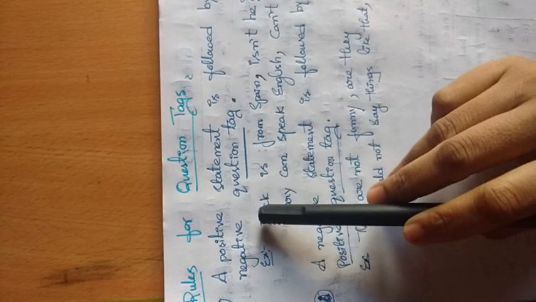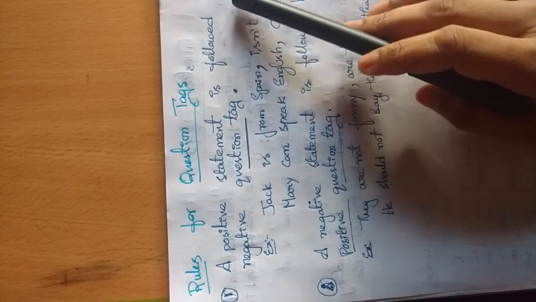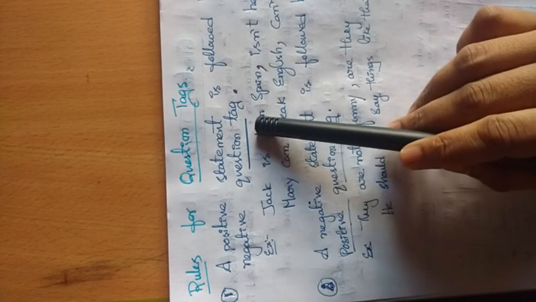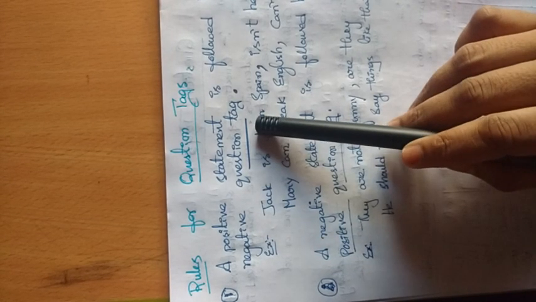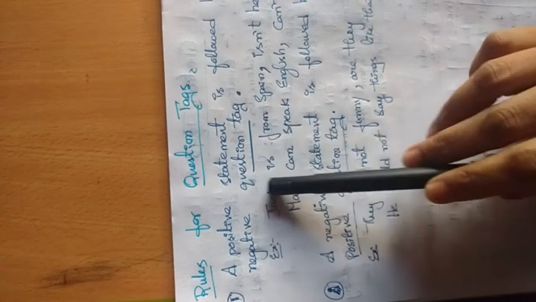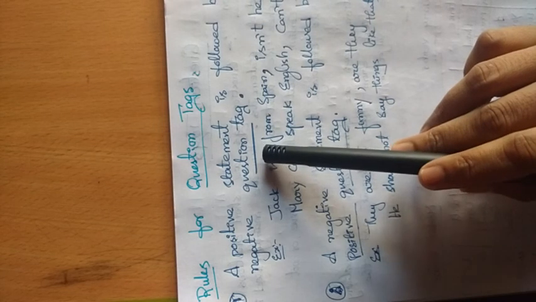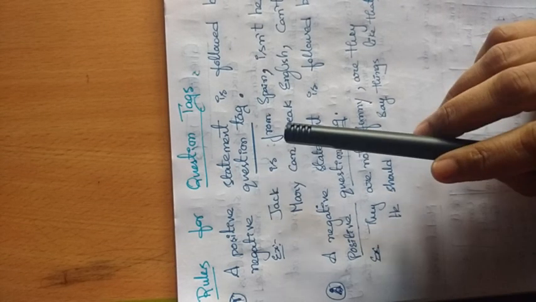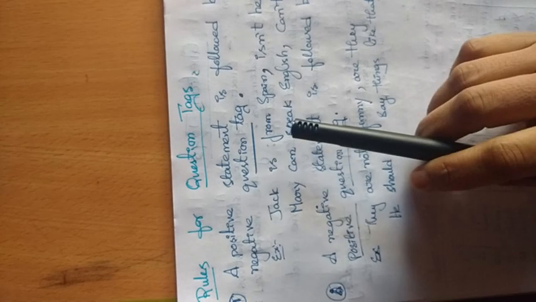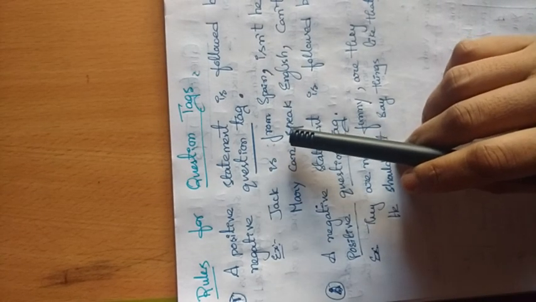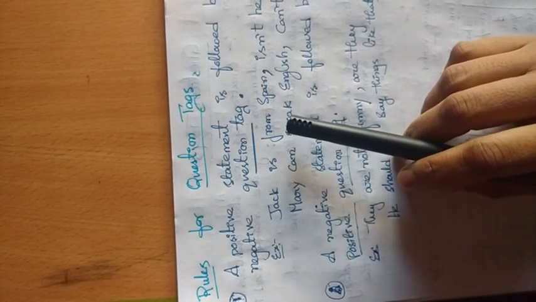Very easy. First rule, a positive statement is followed by a negative question tag. Okay. What is this positive statement? How can you differentiate between positive and negative? Very simple. Positive statement means if there is no not or any negative words. If negative words are not there, then that statement is called a positive statement.